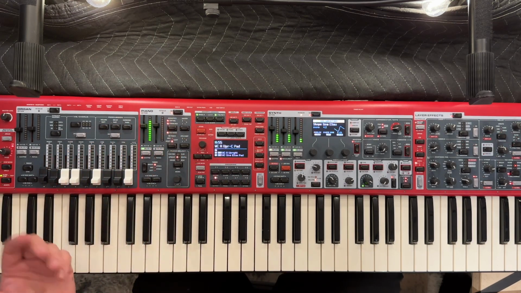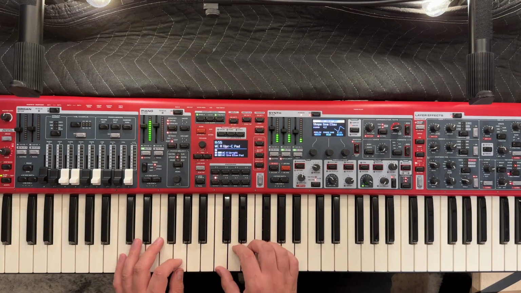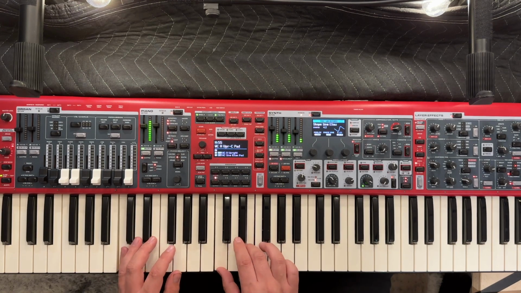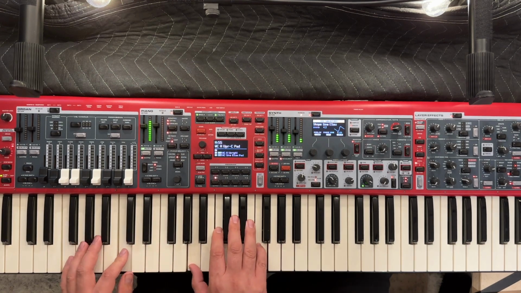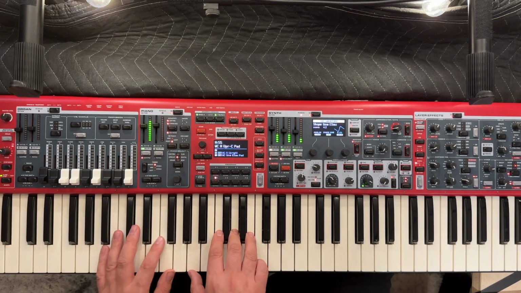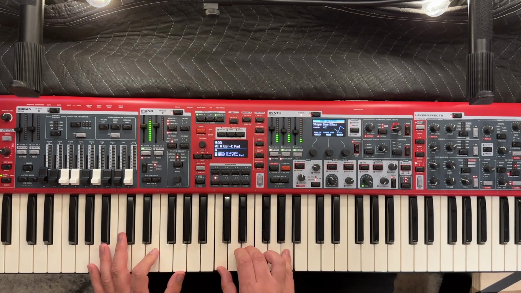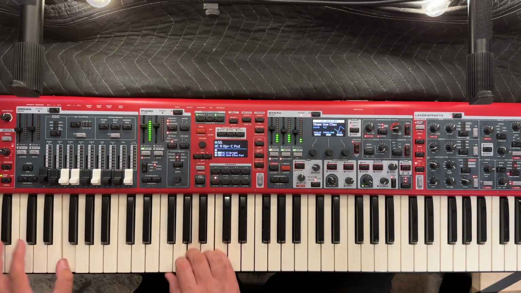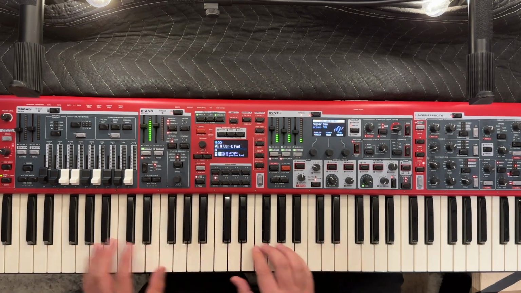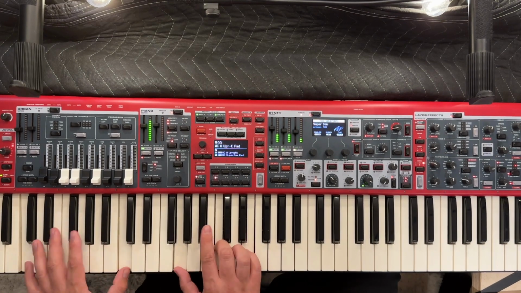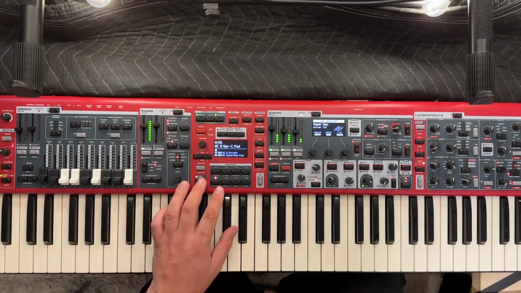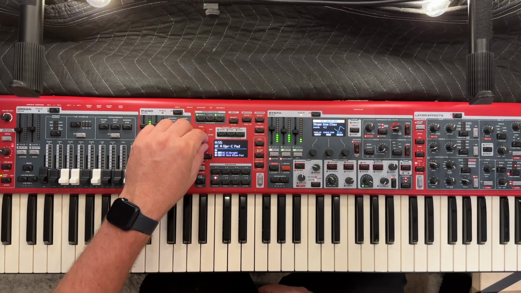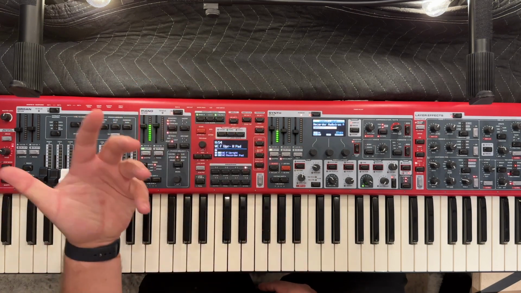Then you'll switch to upright pianos. They've got some great upright pianos in here. So not a lot of movement there, but that's okay. Each one has different layers here.